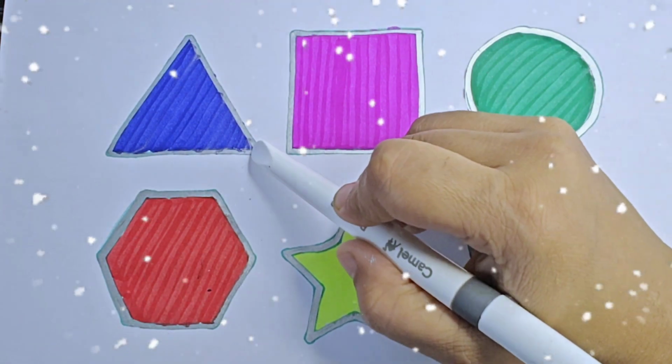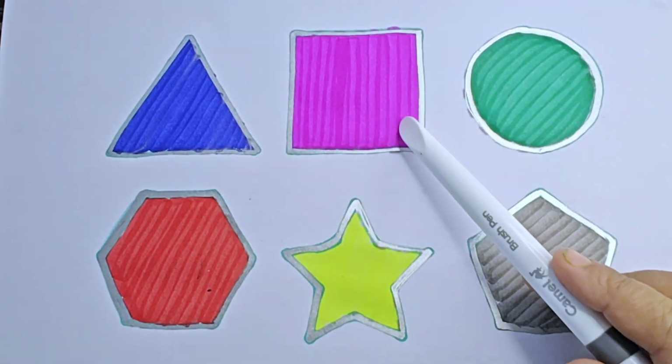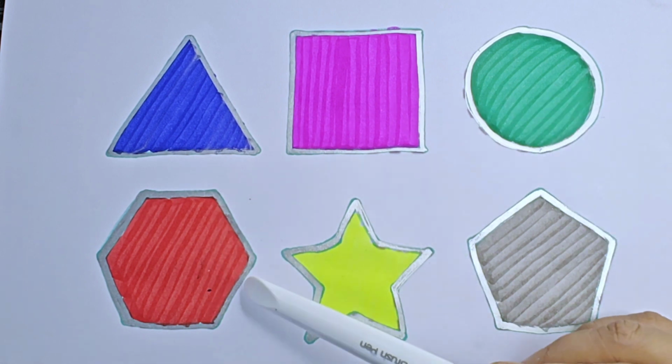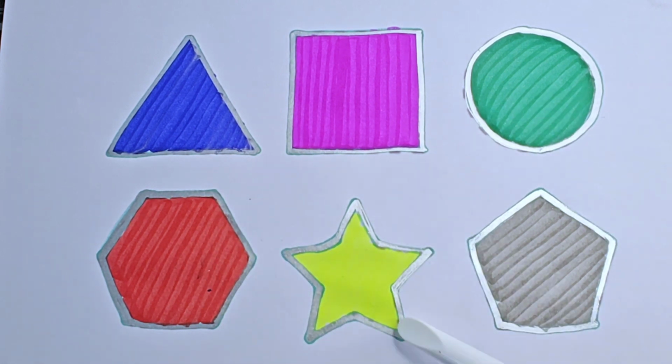It is equilateral triangle, blue color, square, pink color, circle, green color, hexagon, red color, five-pointed star, fluorescent yellow color, octagon, black color.